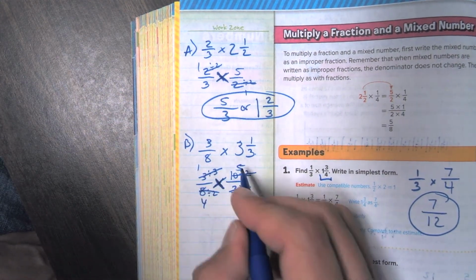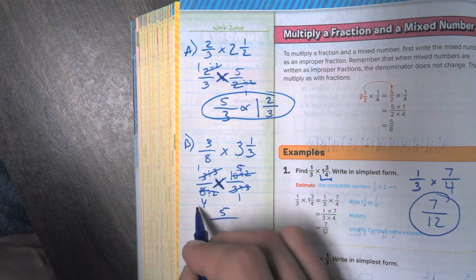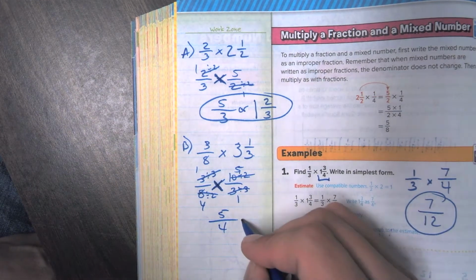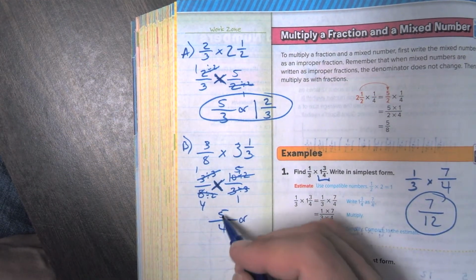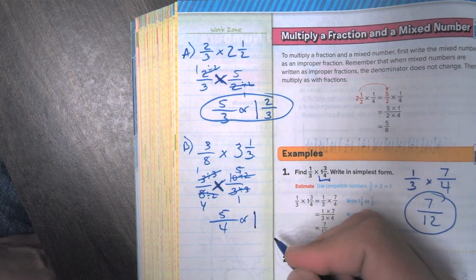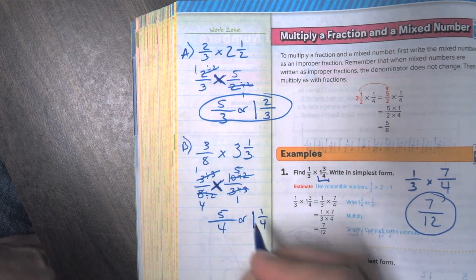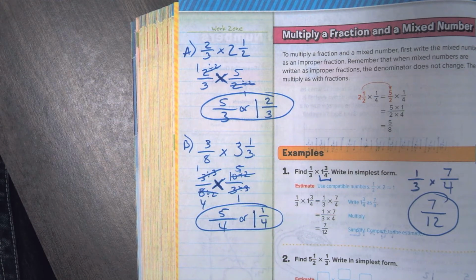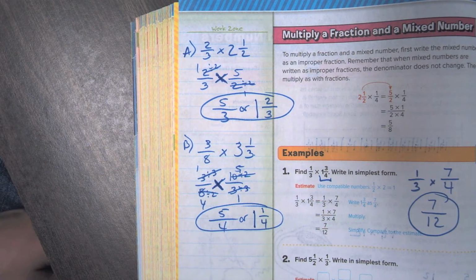So you get 1 times 5, 5. 4 times 1, 4. So we have an improper fraction again. So I change it back into a mixed number. 4 goes into 5 one time. You're left with 1/4. 1 1/4 or 5/4. Same number, but two different ways it's written. Okay, so that's A and B.